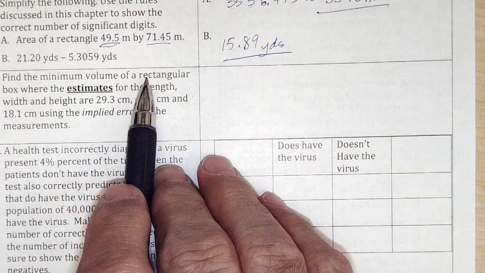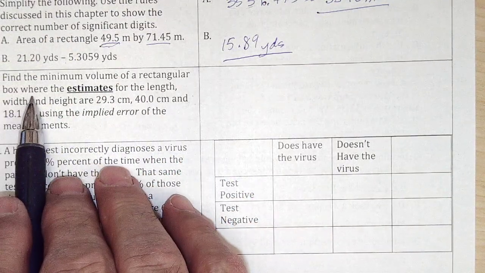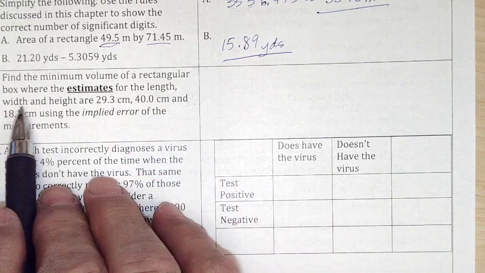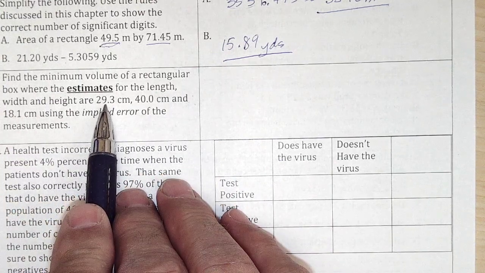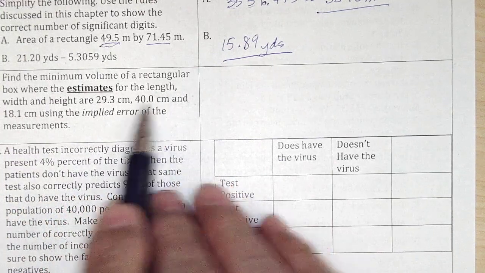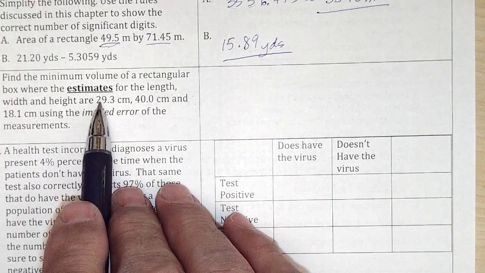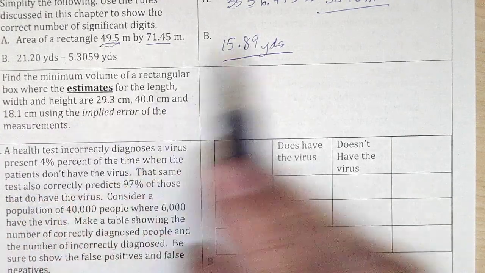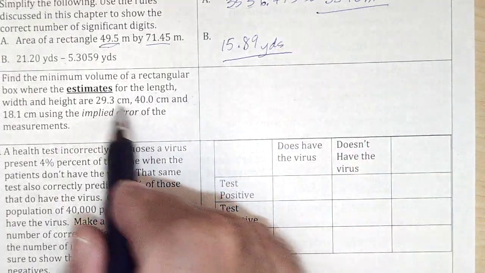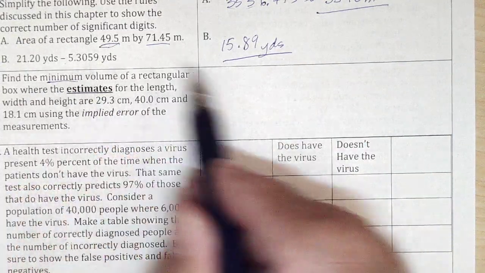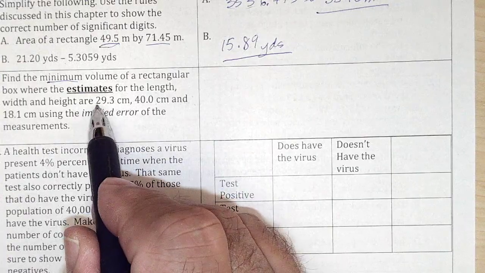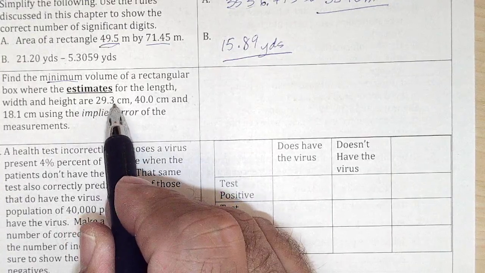Find the minimum value of the rectangle width where the estimates for the length are this. So there's 3 significant digits there, 3 there, and the volume is length times width times height. So I'm going to be multiplying these. But if I'm looking for the minimum volume, I'm going to use the lowest possible number that would round to this.